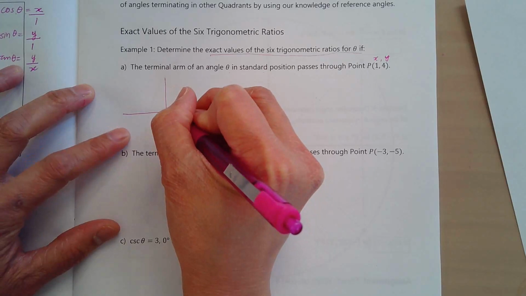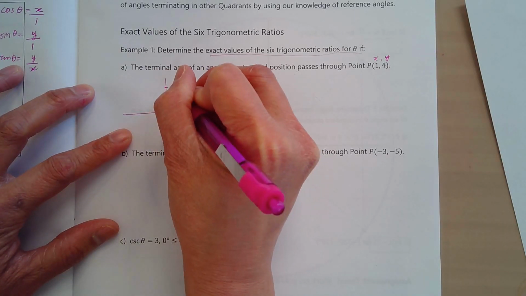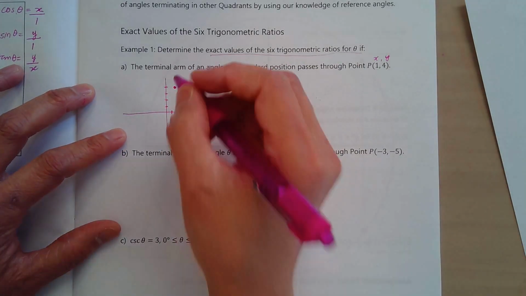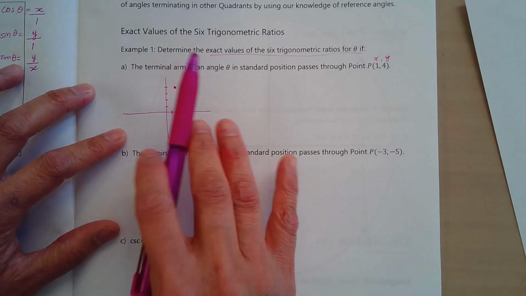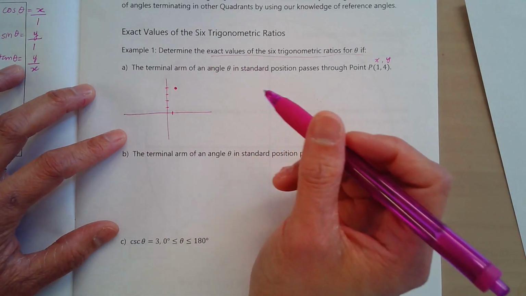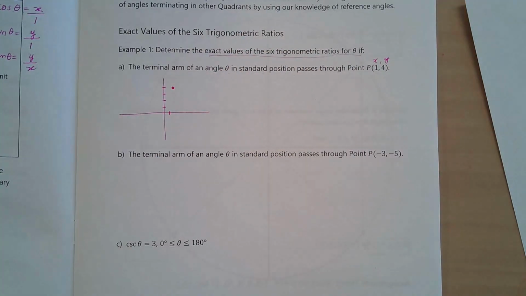So 1, 2, 3, 4. That's our point P. What are our 6 trigonometric ratios for this?